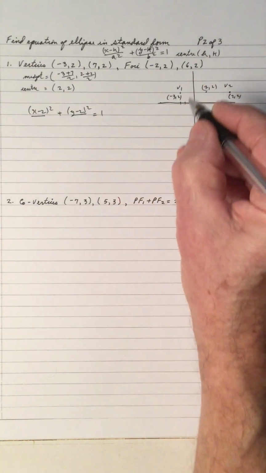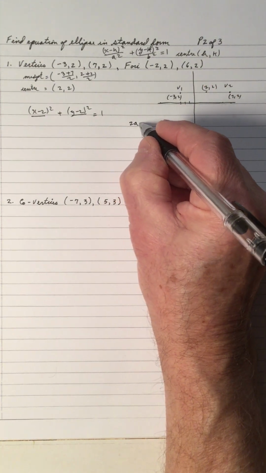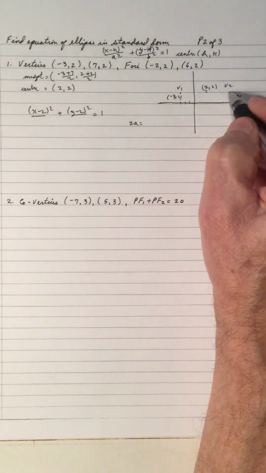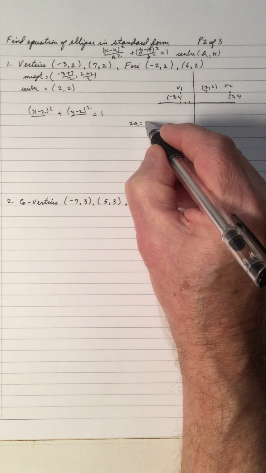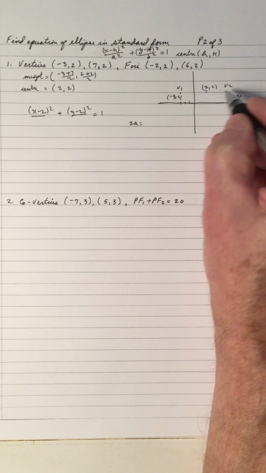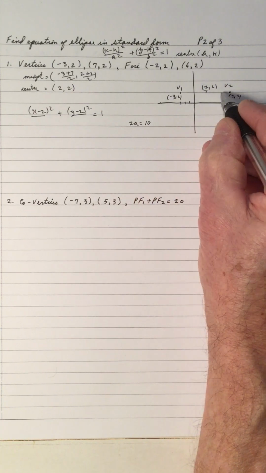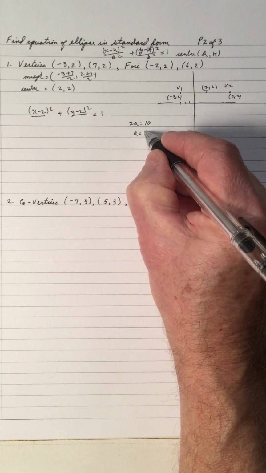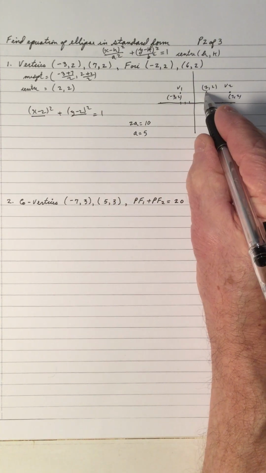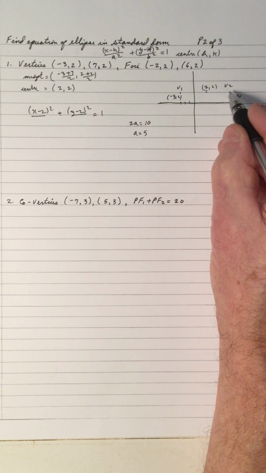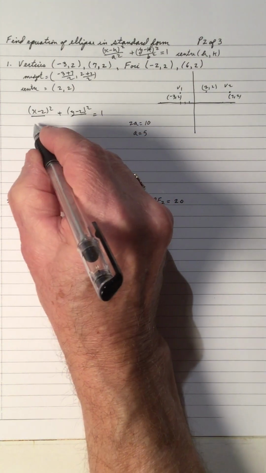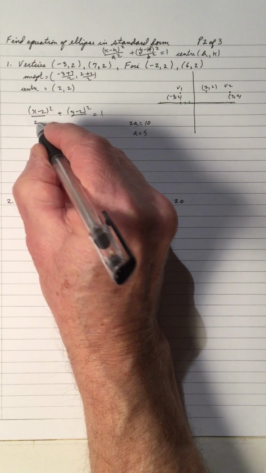So 2a is the length of the major axis, where the vertices are, and the length of the major axis is 10, because 7 and 3 is 10. So a is 5. It makes sense that from 2 to 7 is 5, and from 2 to negative 3 is 5. So a is 5, this is a squared, so this is 25.